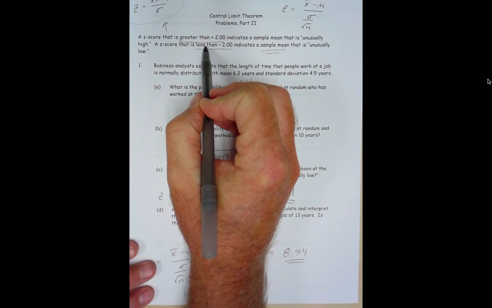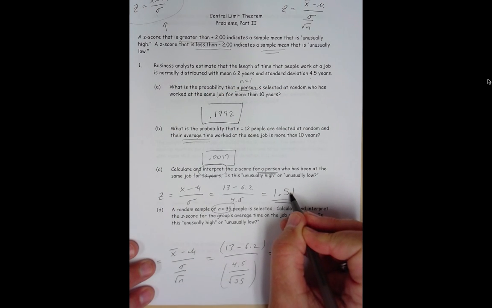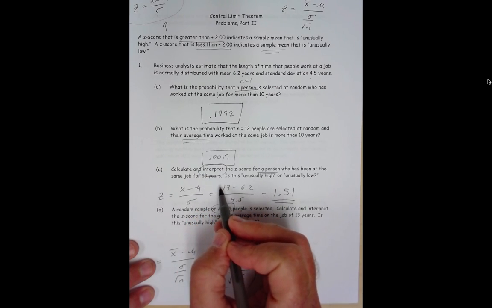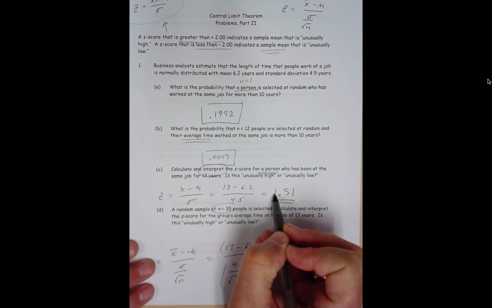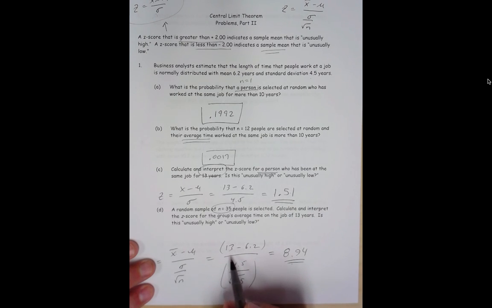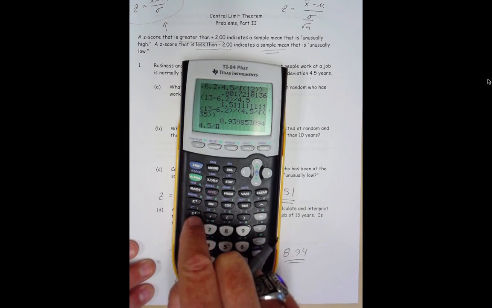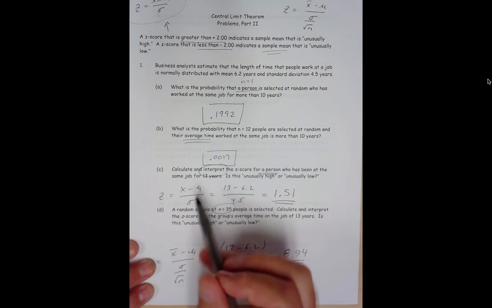Now back to what we talked about earlier, if the z-score is greater than 2, then it's unusually high. This is unusually high. This one isn't. Why not? Well, to get one person with a particular measurement quite a bit above the mean, with this big a standard deviation, isn't that unusual. But to get something this far above the mean in terms of standard errors, it's very unusual. Guys, the standard error here is 4.5 divided by the square root of 35, which is 0.76.